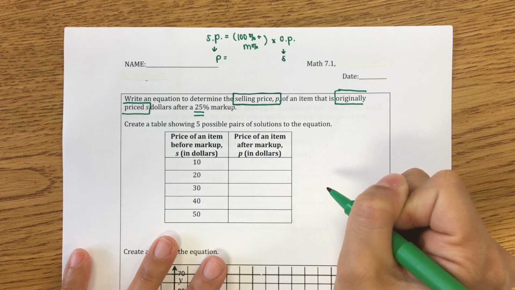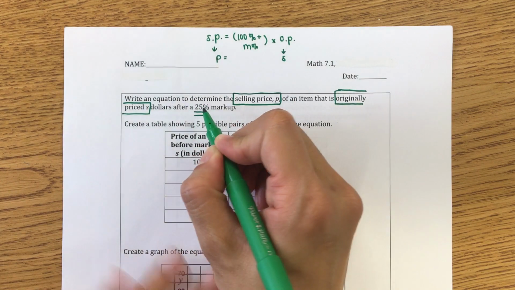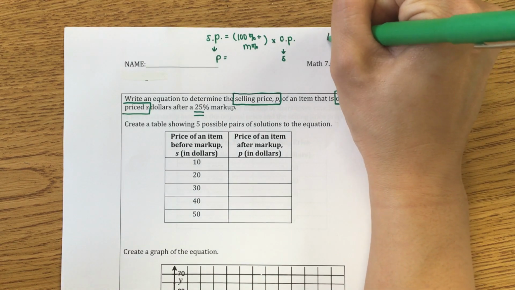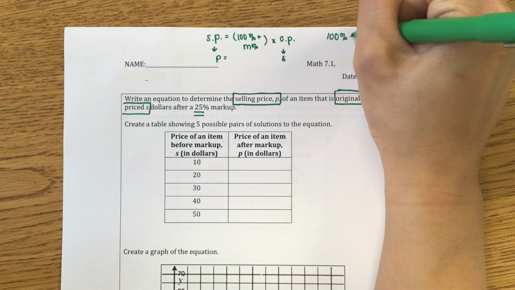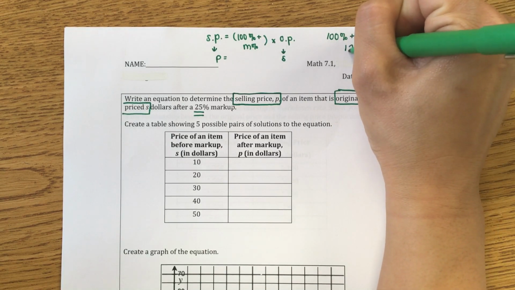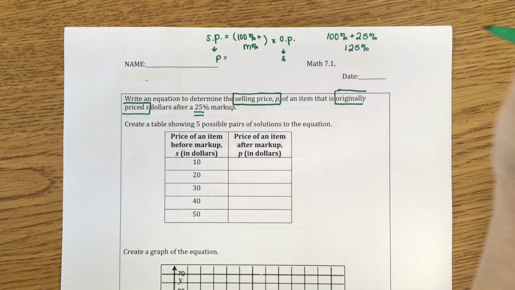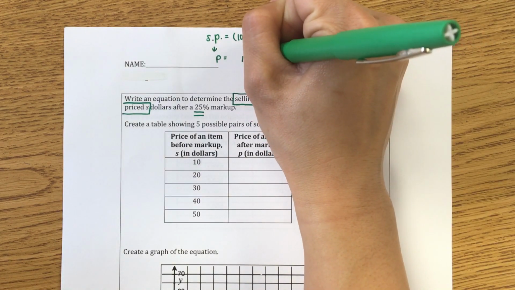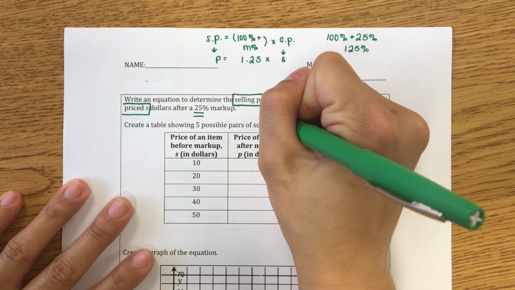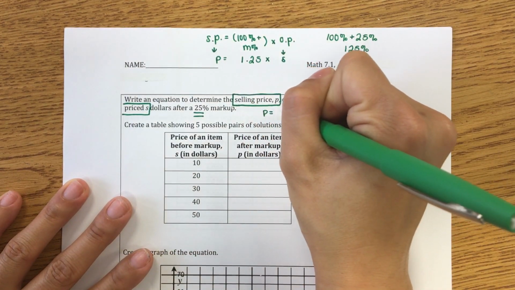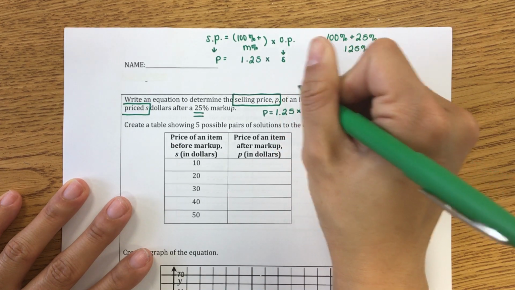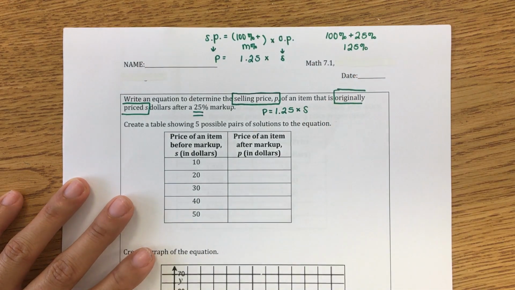The only thing that we need to change is the 25%, to be put into our markup. So I'm going to change things up a little bit, where if I know it's 100% plus whatever markup it is, which is 25%, that's going to equal 125%, which then changes into 1.25 as a decimal. So our equation in this situation is that if I want to find the selling price, all I need to do is multiply 1.25 by the cost of whatever the original priced item is.